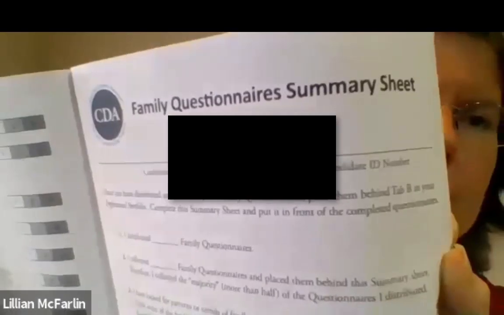Does anybody have a question about the family questionnaire section? Oh, yeah, I do. Let's hear it. It's the family questionnaire summary sheet and then our surveys that go after it? Or where do the family questionnaires go? It says, once you have distributed and collected your family questionnaires, place them behind tab B in your professional portfolio, complete the summary sheet and put it in front of the questionnaires. So I would say do your family questionnaire summary sheet, then put your questionnaires. Okay.